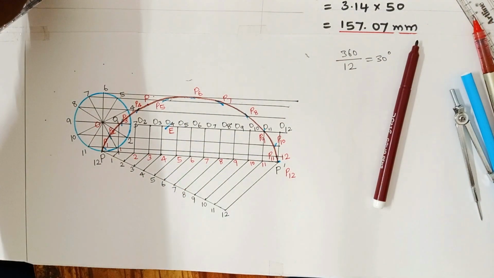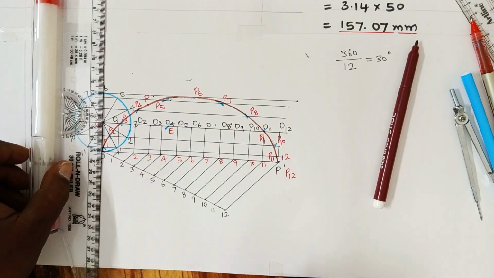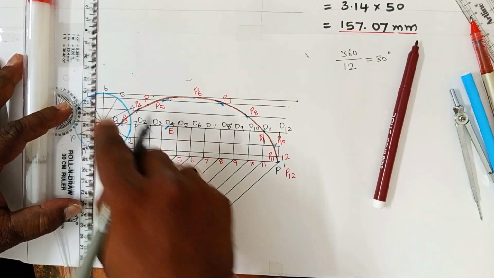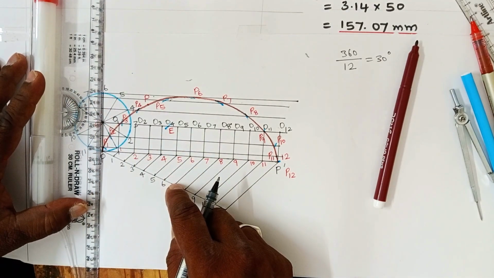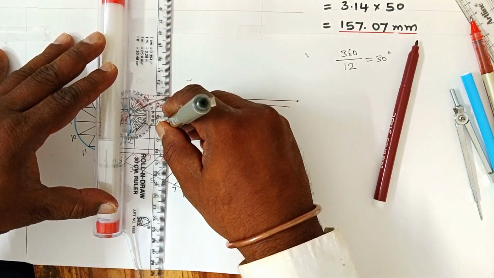Draw a vertical line passing through point E downward. So keep your scale edge over the vertical line P6. Edges should coincide. Then move your scale through E and draw a vertical line.